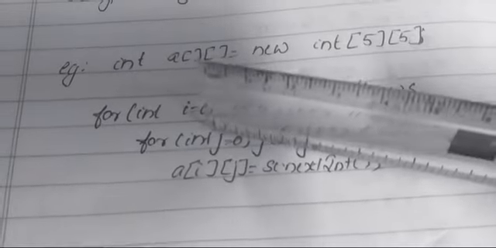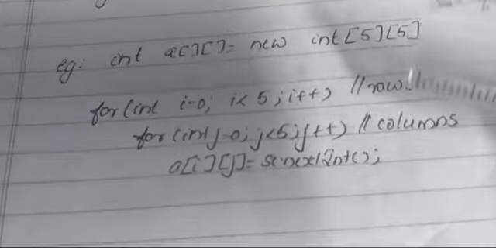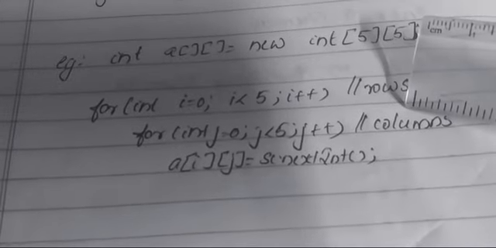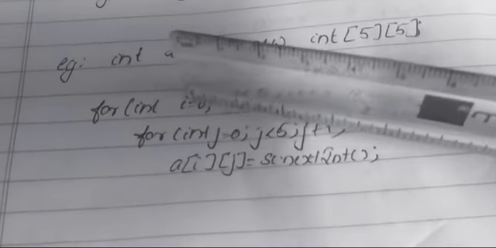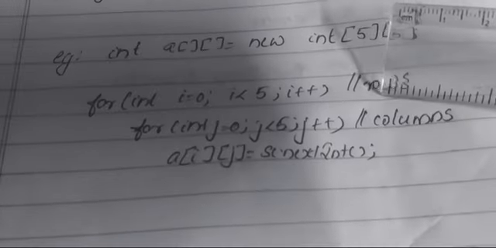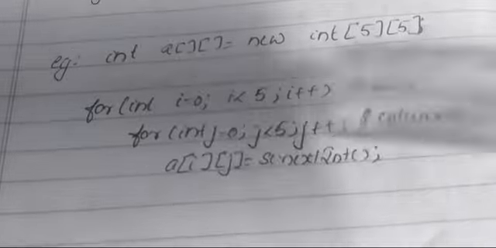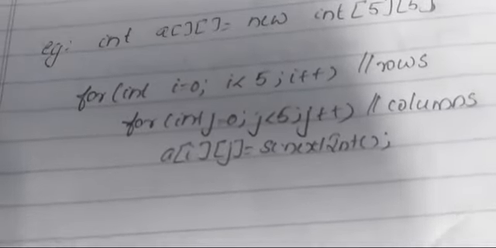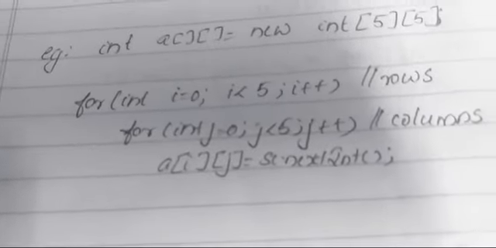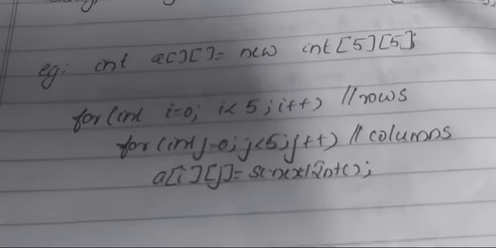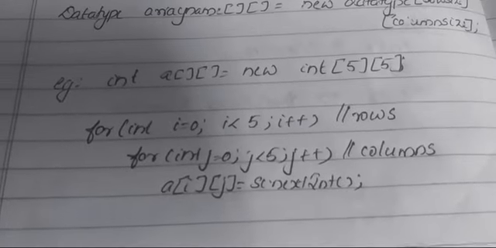Okay, one for row and second for column. So here the I loop is for row and the second one, the J loop, is for column. Then how will we read the contents into the array? That is A of ij, which holds the array element in each array location. So this is about the two-dimensional array.